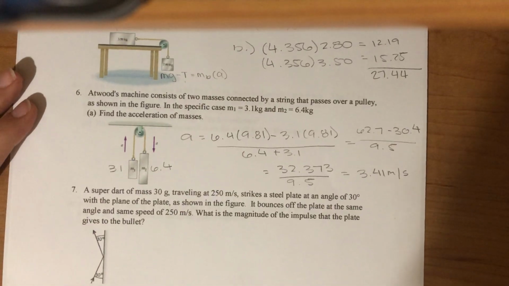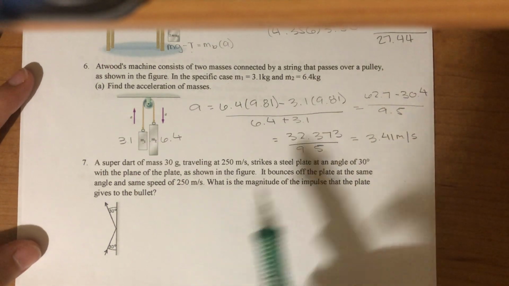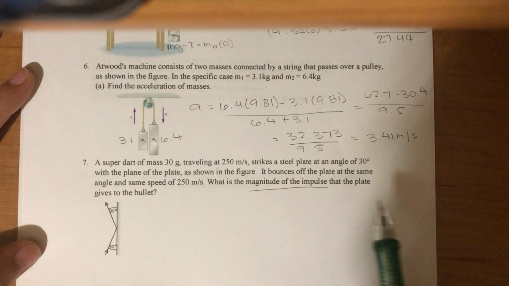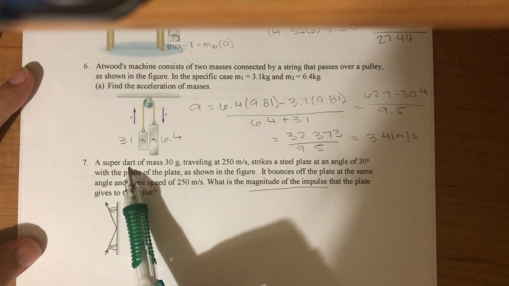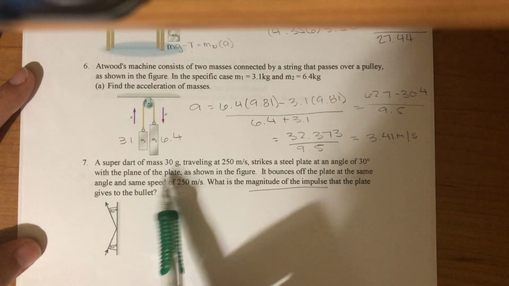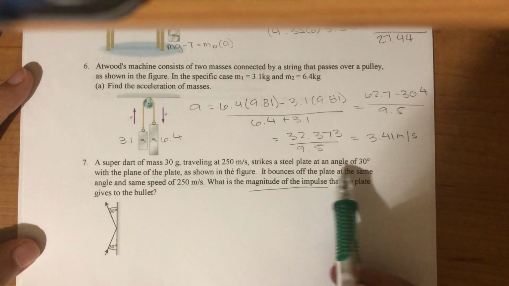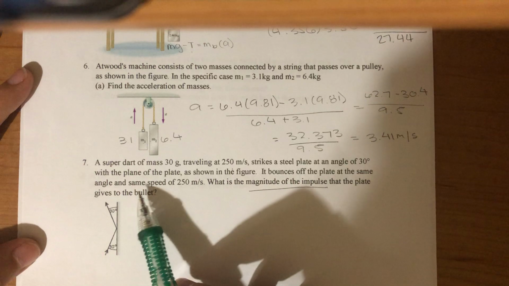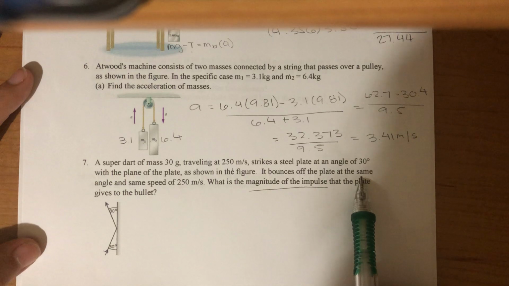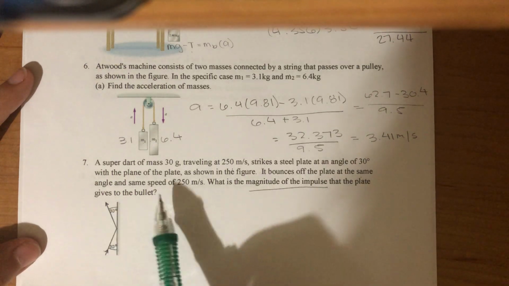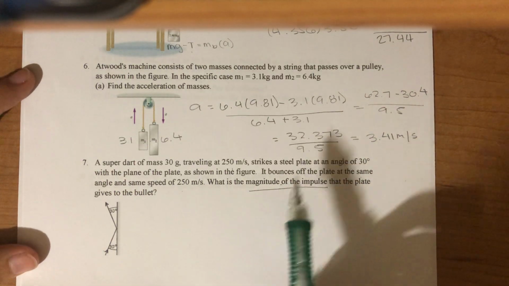For our seventh problem, we're going to find the magnitude of the impulse that the plate gives on the bullet. So in this problem, it says that the super dart of mass 30 grams is traveling at 250 meters per second. It strikes a steel plate at an angle of 30 with the plane of the plate as shown in this figure. It bounces off the plate at the same angle and speed of 250 meters per second. So it's asking us for the magnitude.